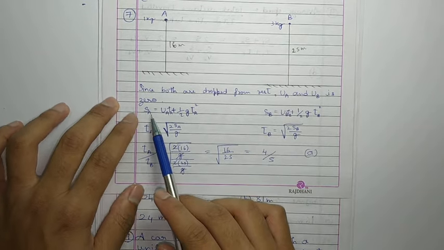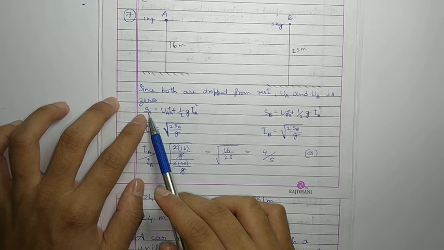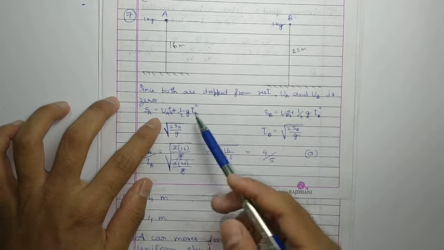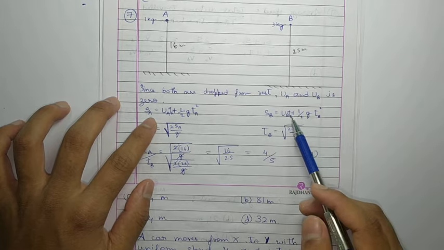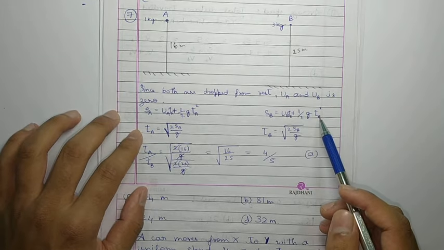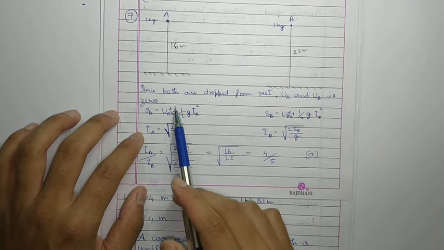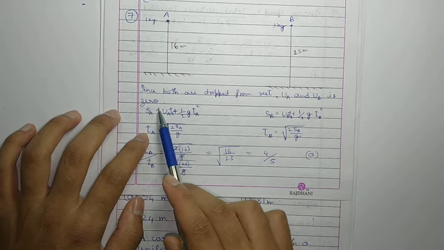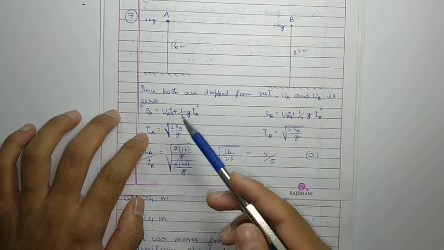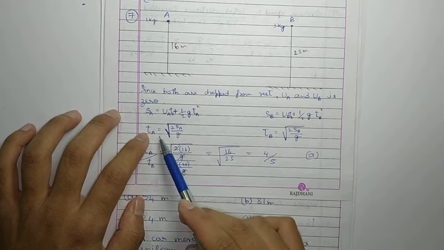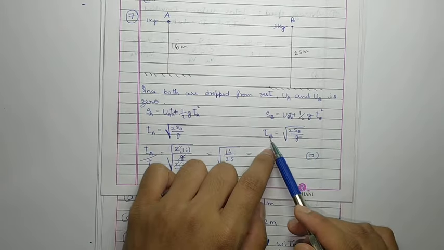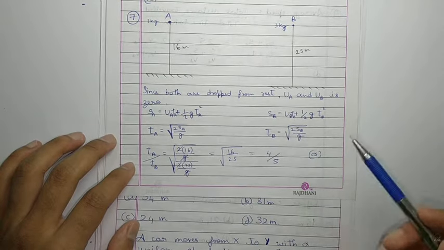So therefore we have some equations of motion. Distance of A is s = ut + ½gt², and for B also s = ut + ½gt². So we have to calculate the time. The term ut is 0 because initial velocity is 0. So from here t_A = √(2s_A/g), and t_B = √(2s_B/g).